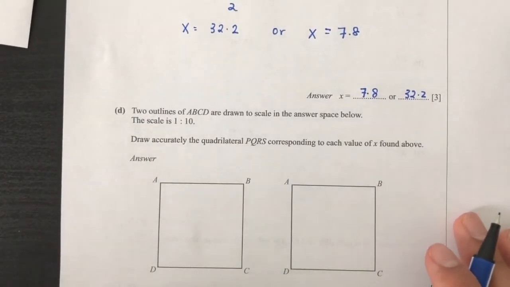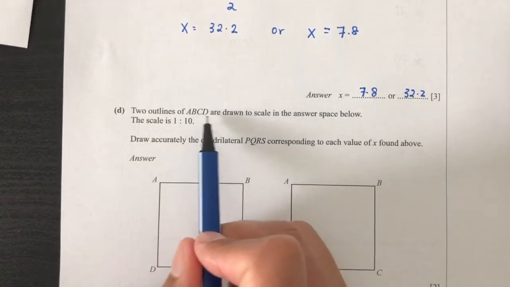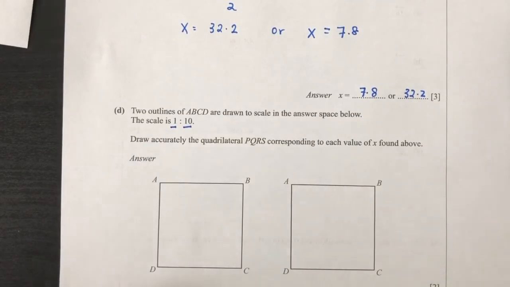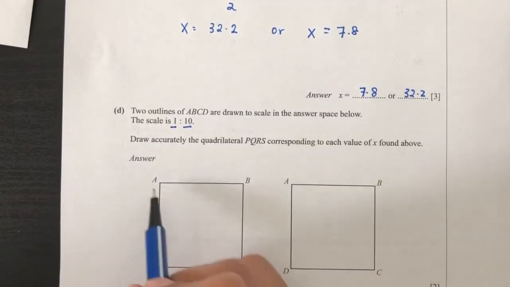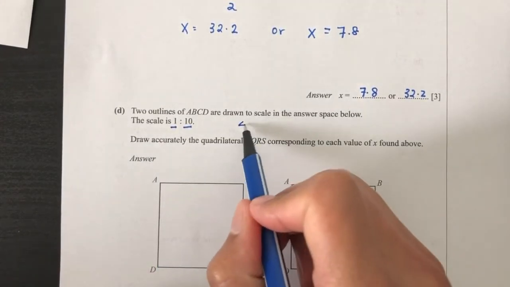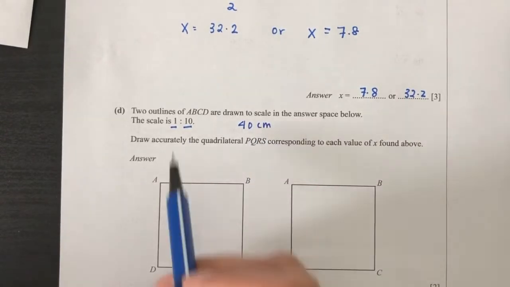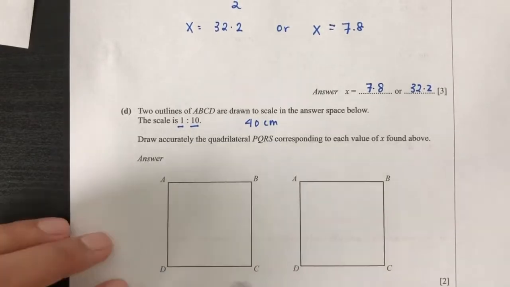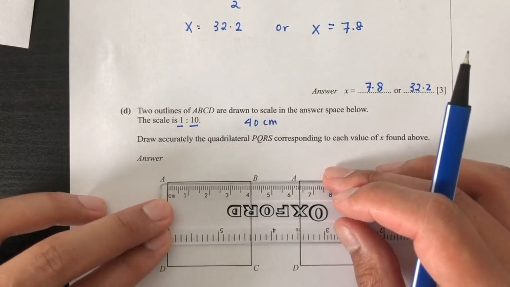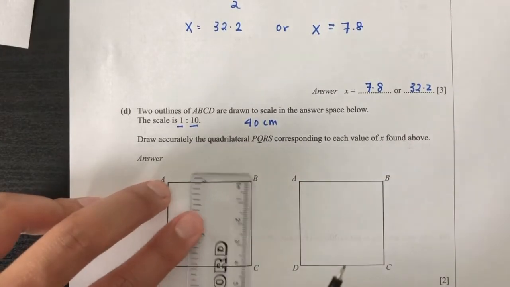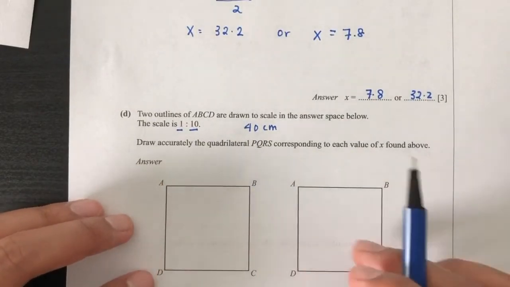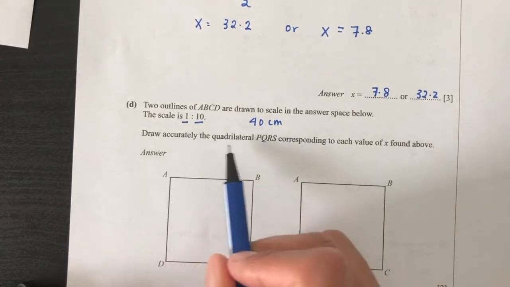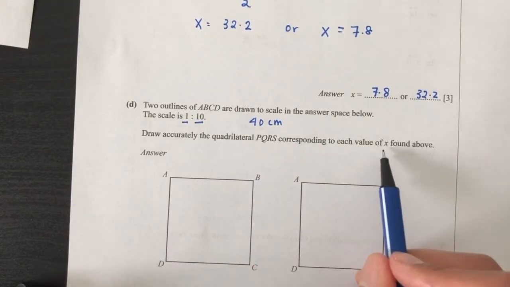Now part D, it says 2 outlines of A, B, C, D are drawn on the scale in the answer space below. The scale is 1 to 10. As we have seen before, the side of the square is 40 centimeters. If the scale is 1 to 10, it means that AB is only 4 centimeters. Let's check, this is only 4 centimeters, because the scale is 1 to 10, sorry. Now, draw accurately the quad PQRS corresponding to each value of x found.